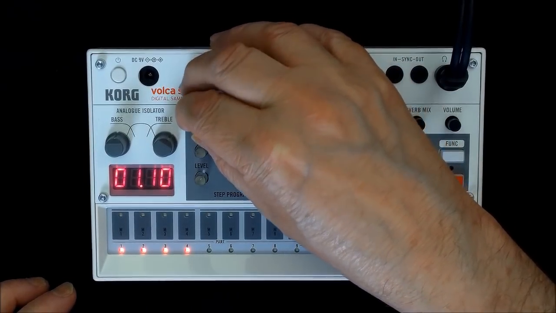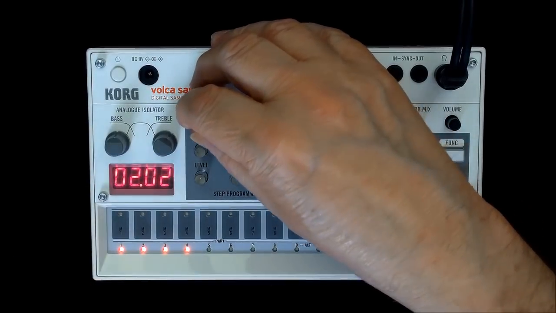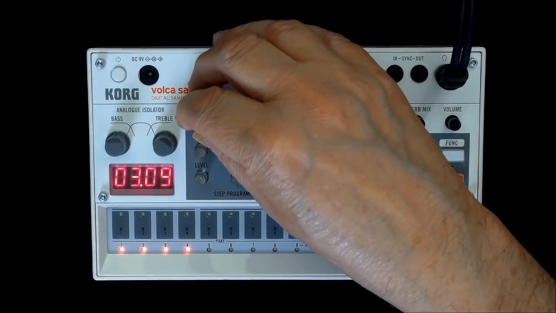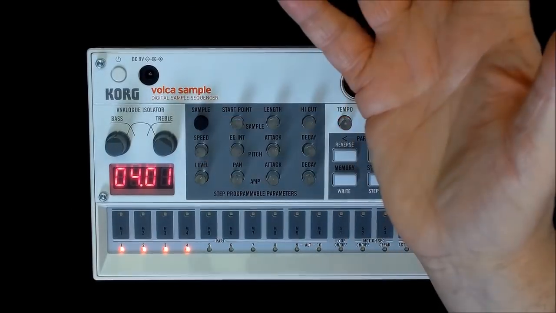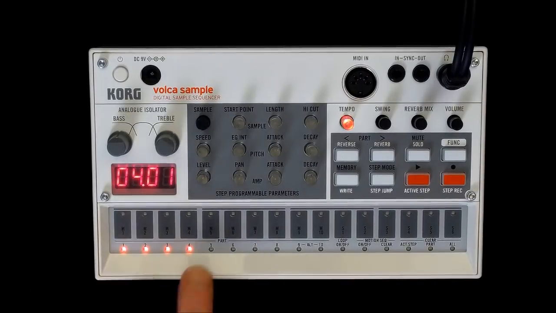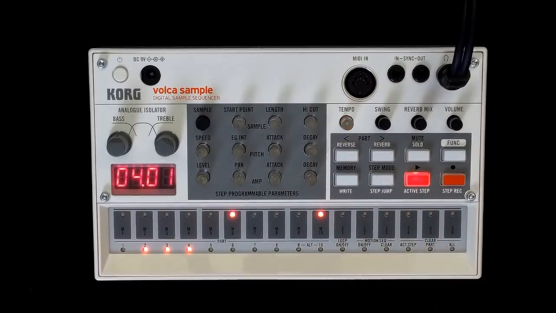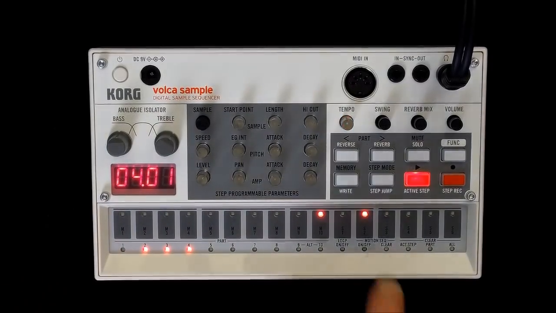So 0, 1 could start with pattern 10. You can see, because you only get 10 patterns, it'll go from 10 and then it'll scroll back around. And then step 2 could start with pattern 2, and then number 3 could be pattern 9, and then this could be pattern 1. Okay, so you've got 4 steps in the sequence there, and you filled it up with, so the first one will be a fill if I start it off now. Back to the fill.